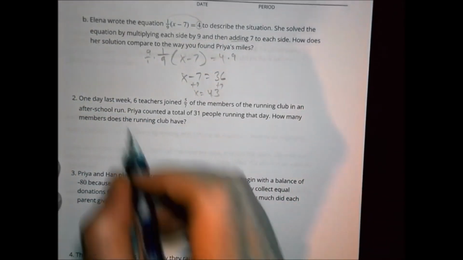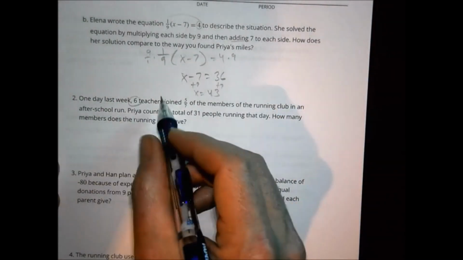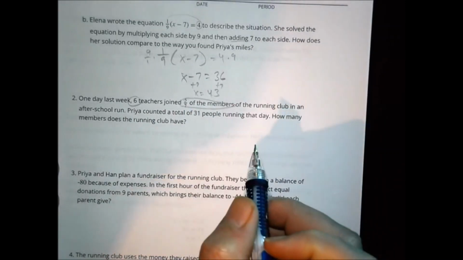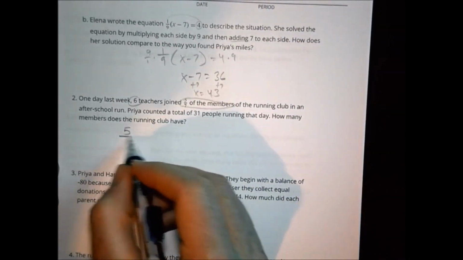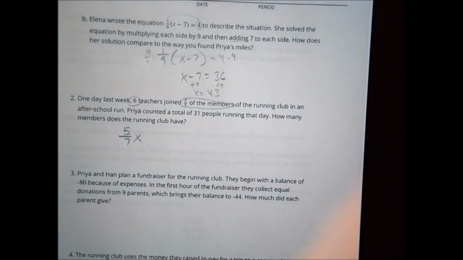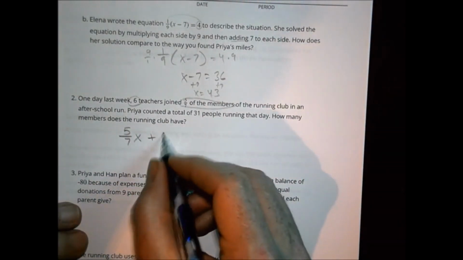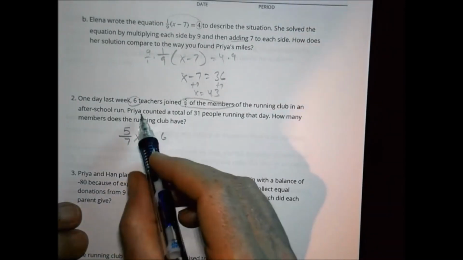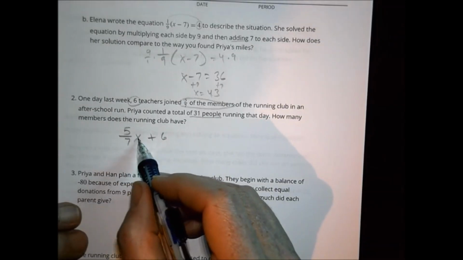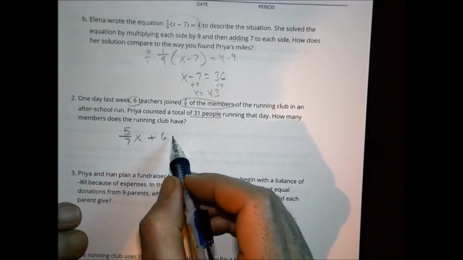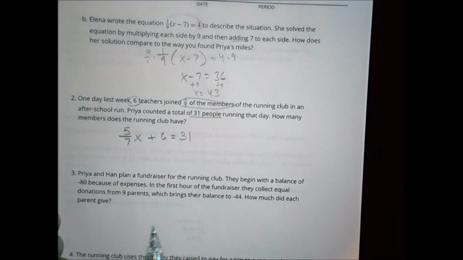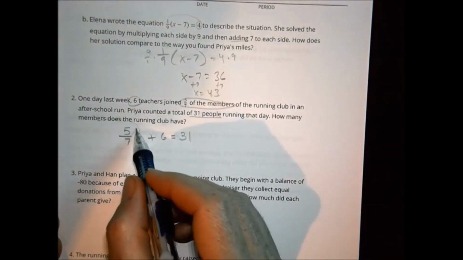Number 2, one day last week, 6 teachers joined 5/7 of the members of the running club. So we have 5/7 of the members, so 5/7 of whatever the number of members is going to be, plus 6 teachers. Priya counted a total of 31 people running that day. So 5/7 of the members plus 6 teachers is going to be 31 people altogether. So how many members does the club have? That's going to be defined by the value of x.